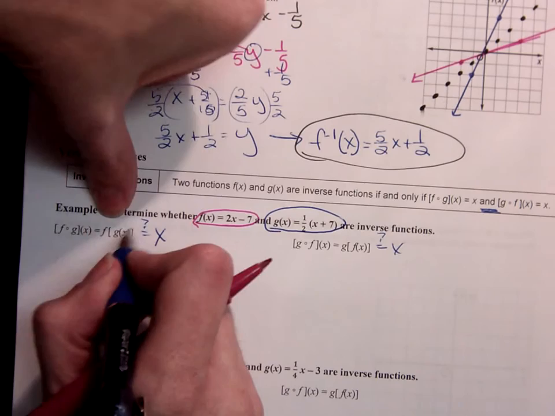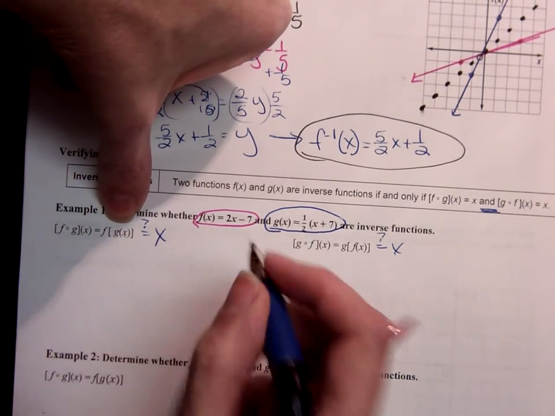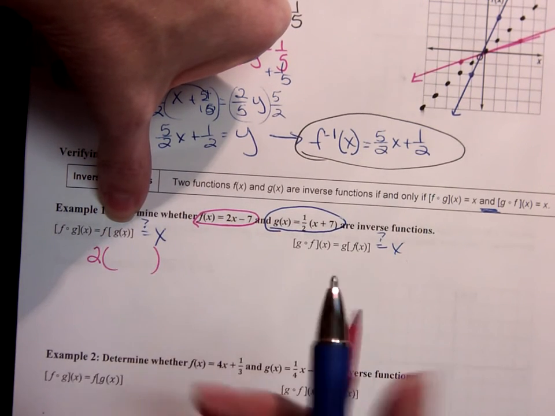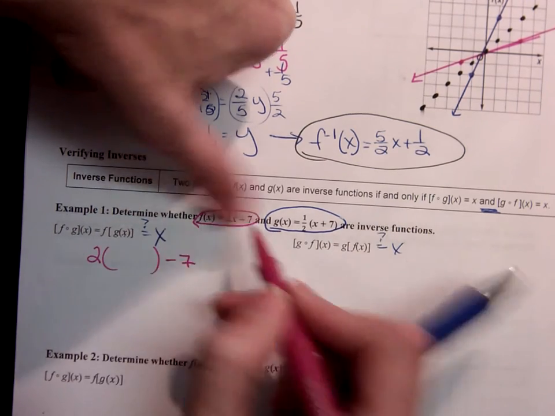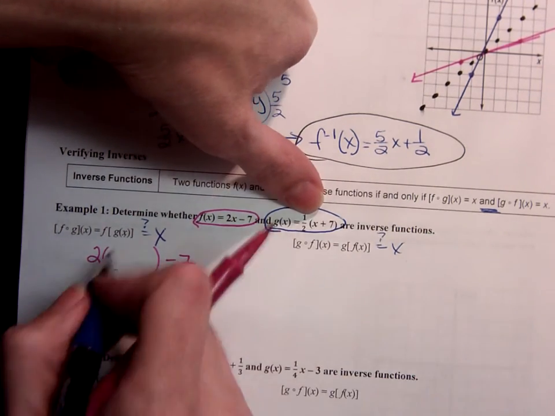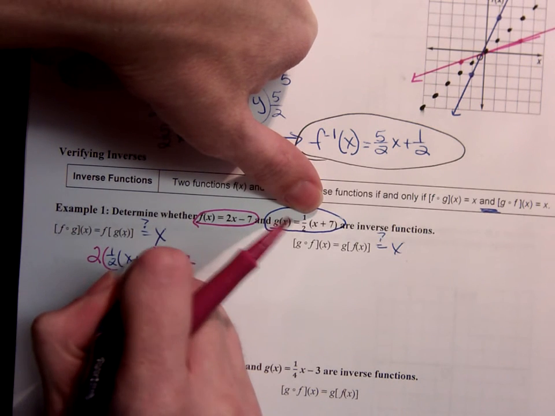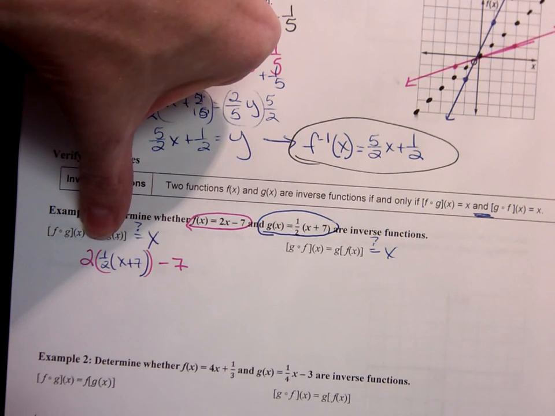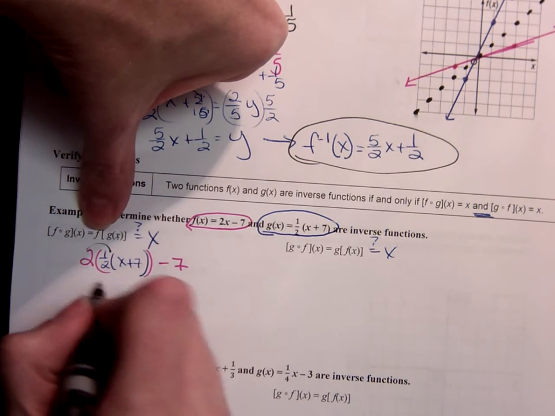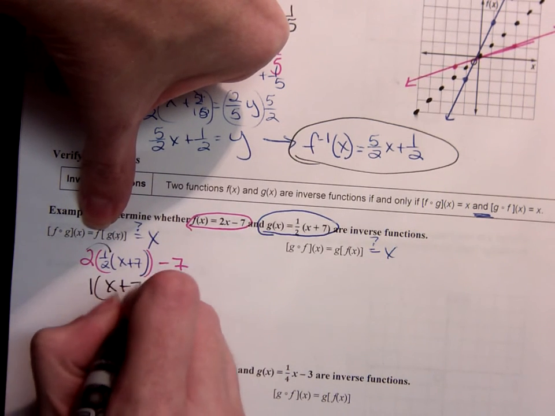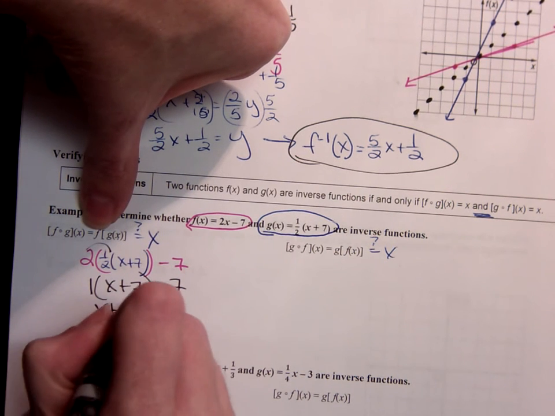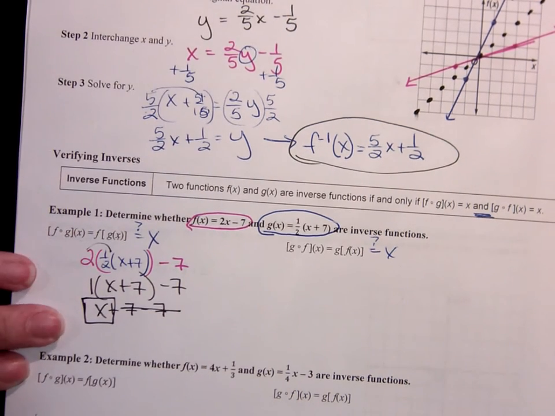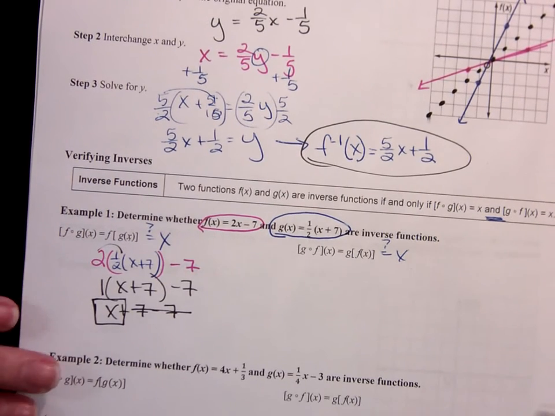So f of g of x. So 2 times, minus 7. I left where the x goes, and we're going to put all of this in there. 1/2 times x plus 7. Okay. And when I distribute, 2 times 1/2 is 1. X plus 7 minus 7. 7 minus 7 goes away. This just equals x. So we're halfway to knowing it's an inverse. But we have to check the other direction.